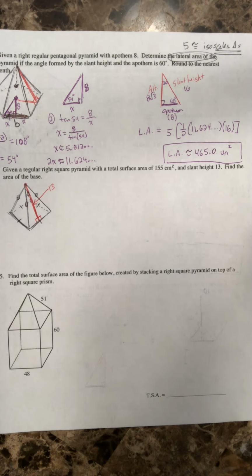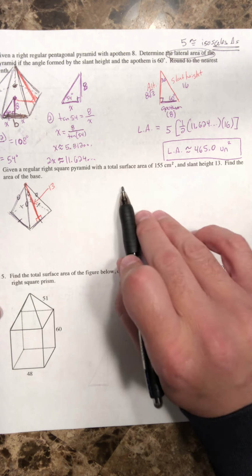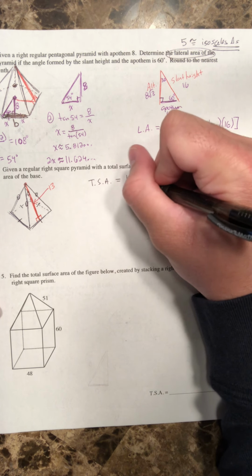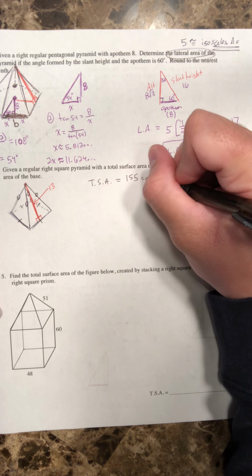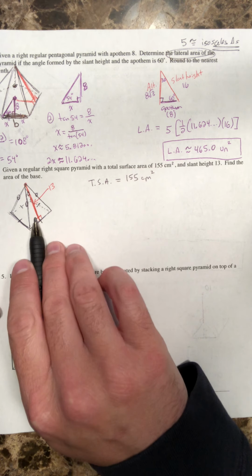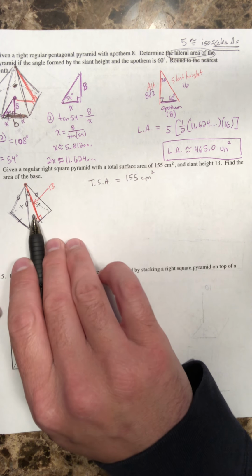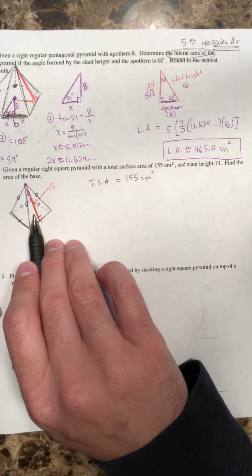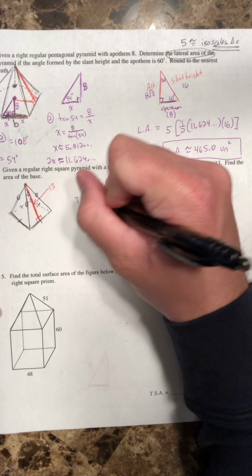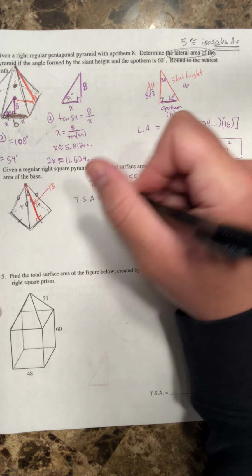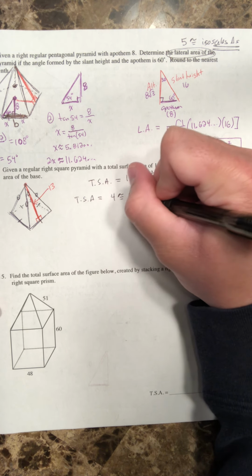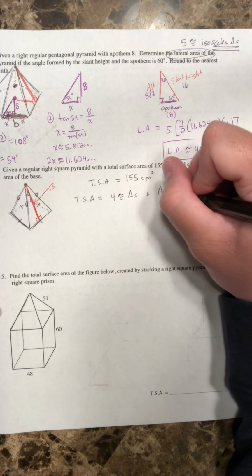Okay, so let's write out a little strategy here. We're looking for the total surface area. We know that the total surface area is 155 centimeters squared. And then we could also talk about what the total surface area consists of. It's the area of one square, which is the base, plus 4 congruent isosceles triangles. So the total surface area is equal to 4 congruent triangles, which are isosceles, plus the area of the square base.